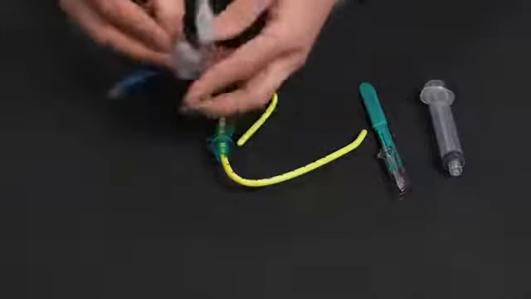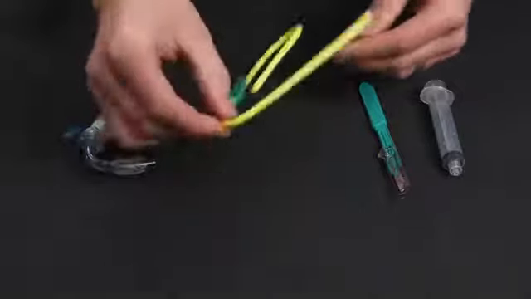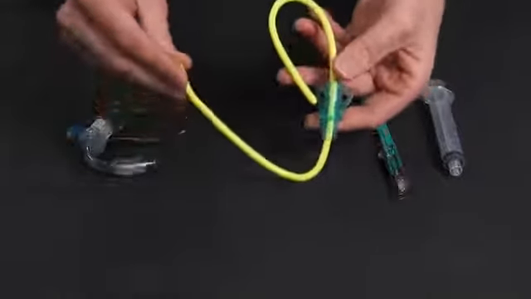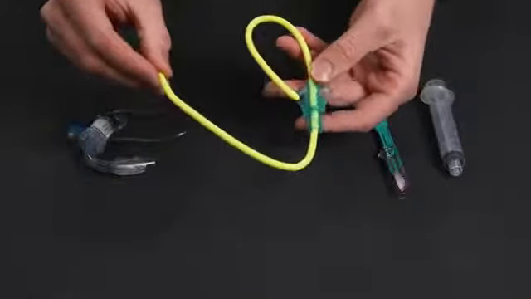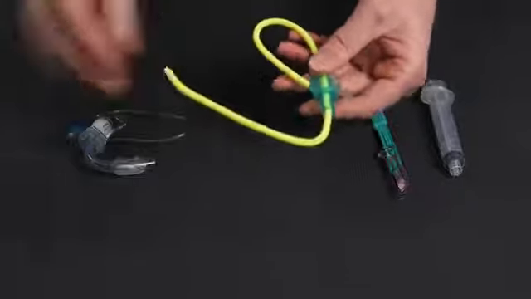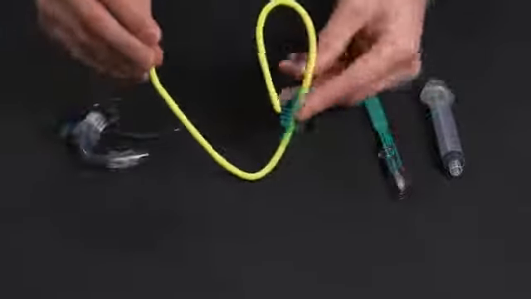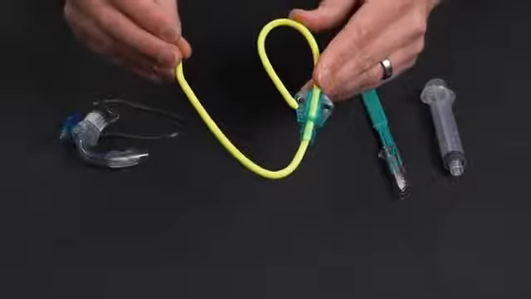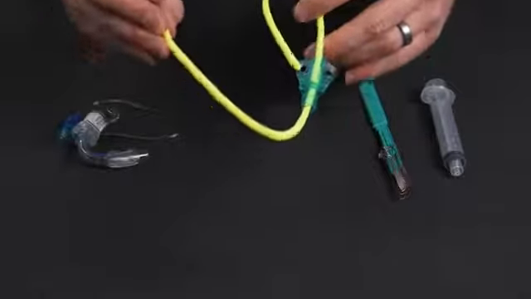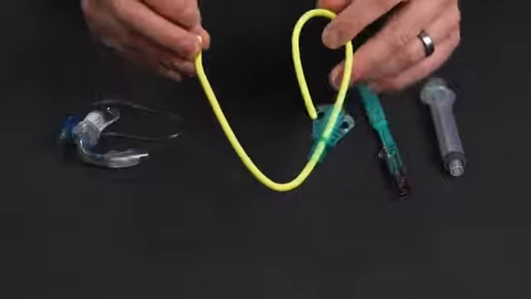Now, the second thing you're going to need is going to be some kind of introducer. Now, I like to use bougies. That's what this is. Now, this one is a specialized one that actually comes with this tube preloaded on it from North American Rescue. This just allows you to get this in place and secure the tube and not lose your spot.